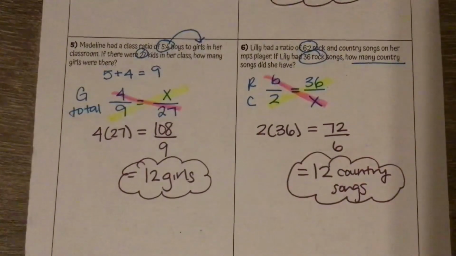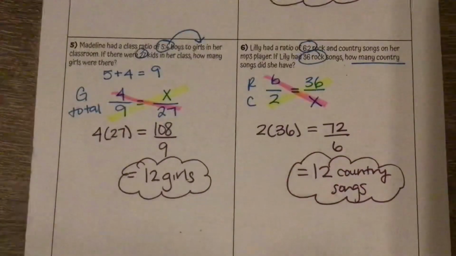And that's it. So when you're working on the practice, you can decide for yourself. Do you want to try to use a tape diagram, or do you like using a proportion? Maybe you have a different route that works for you as long as you are showing your work.